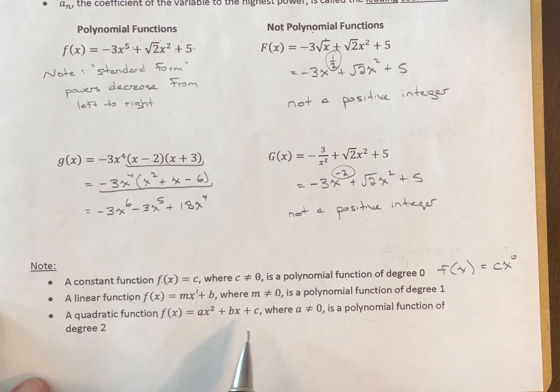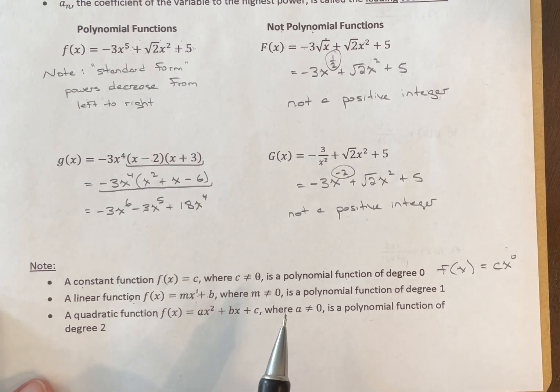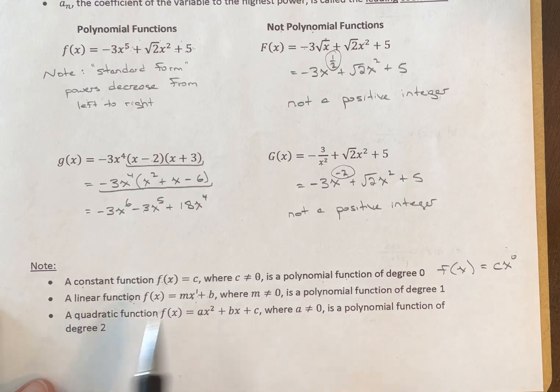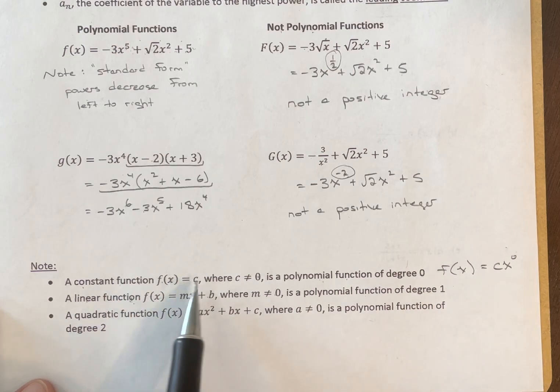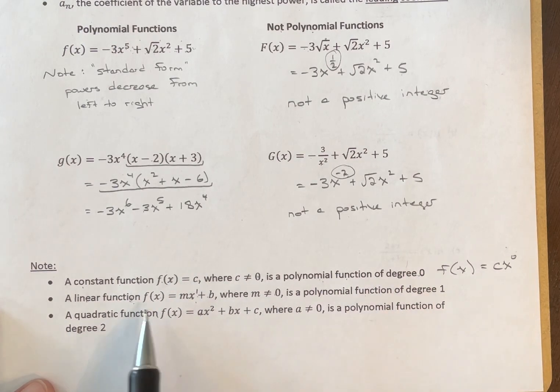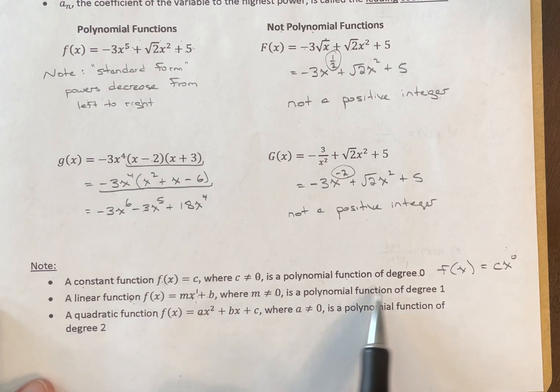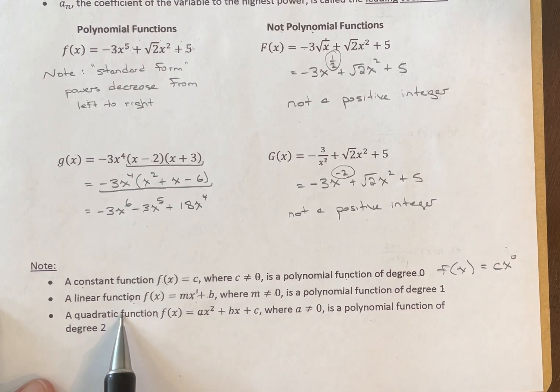Okay, we're going to be focused in upcoming videos on polynomial functions of degree 3 or higher. We just want to note that a constant function, which is of degree 0, a linear function, which is of degree 1, and a quadratic function, which is of degree 2, are also polynomial functions.